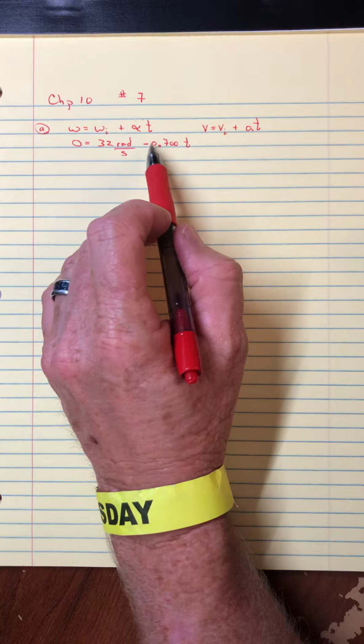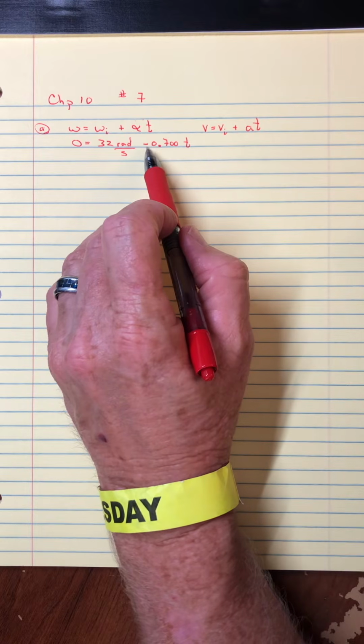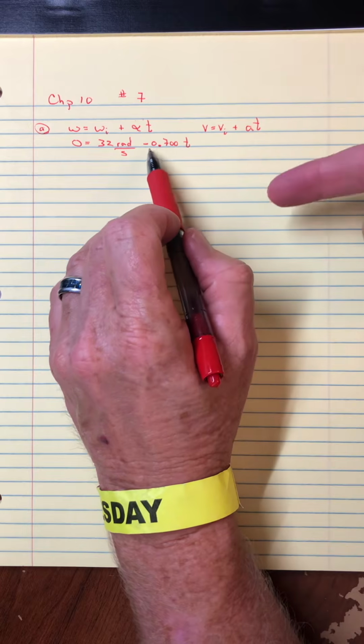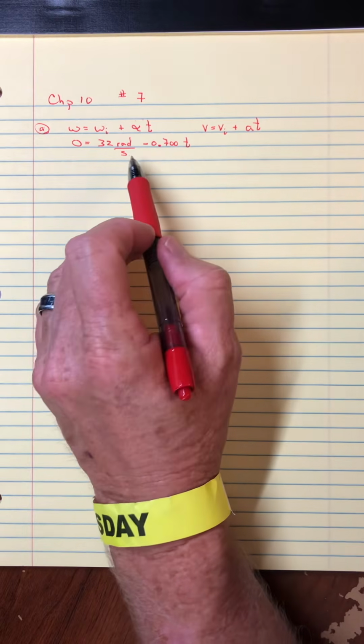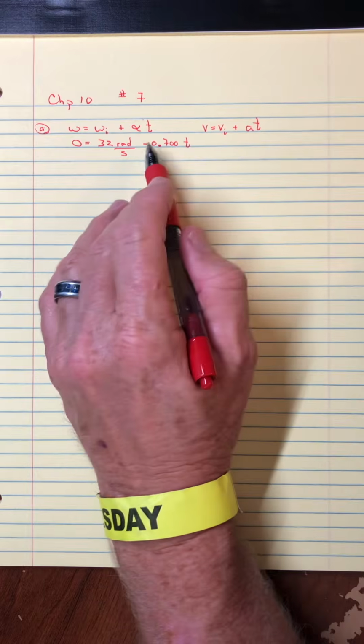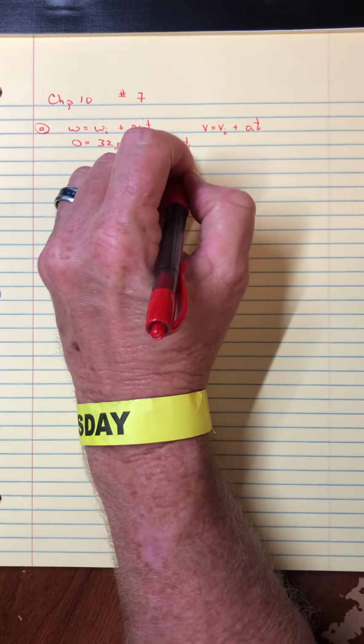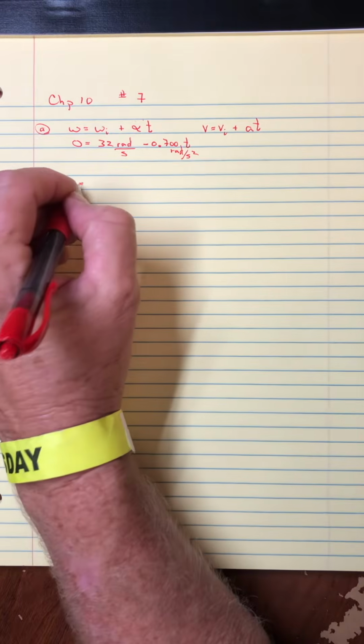So they don't give us a negative in the question, but they say it in words by saying it slows down at this rate. So they're saying the angular acceleration is 0.7 radians per second squared.